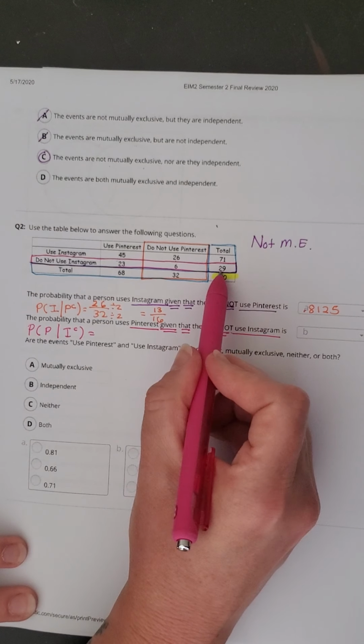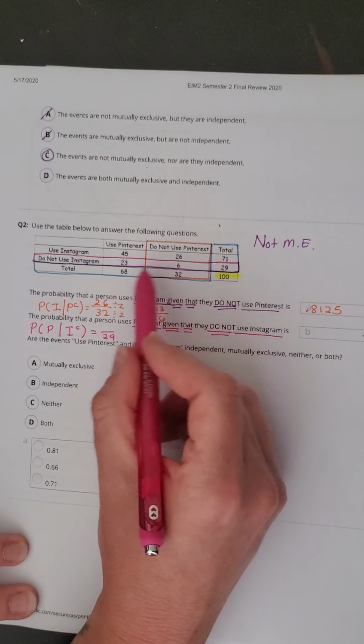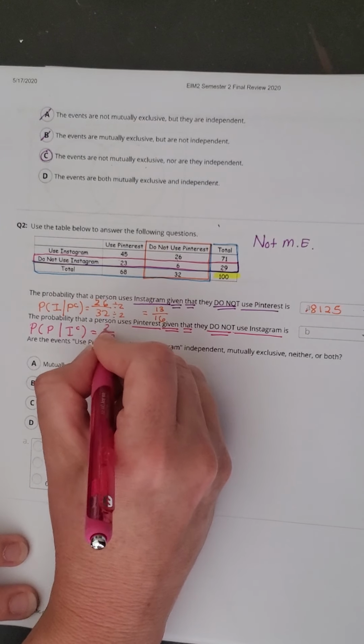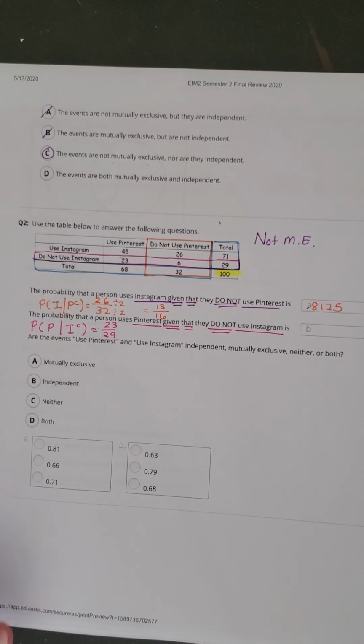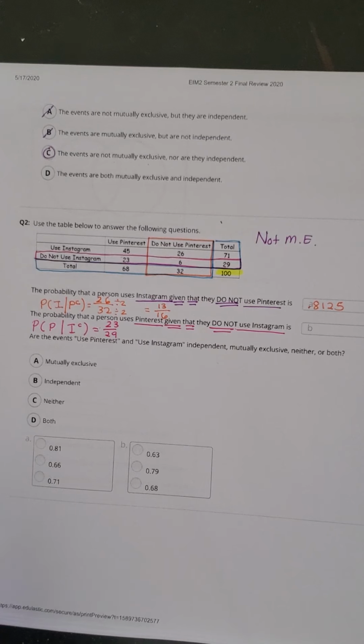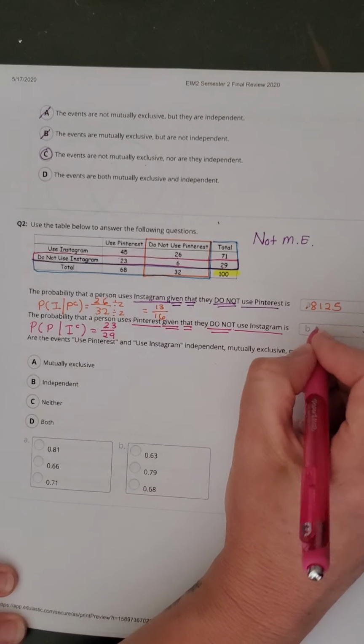So out of those who don't use Instagram, that's 29. The probability that they do use Pinterest, which is 23. Now this one does not reduce, both of those are prime numbers. As a decimal, 23 divided by 29 is 0.7931.